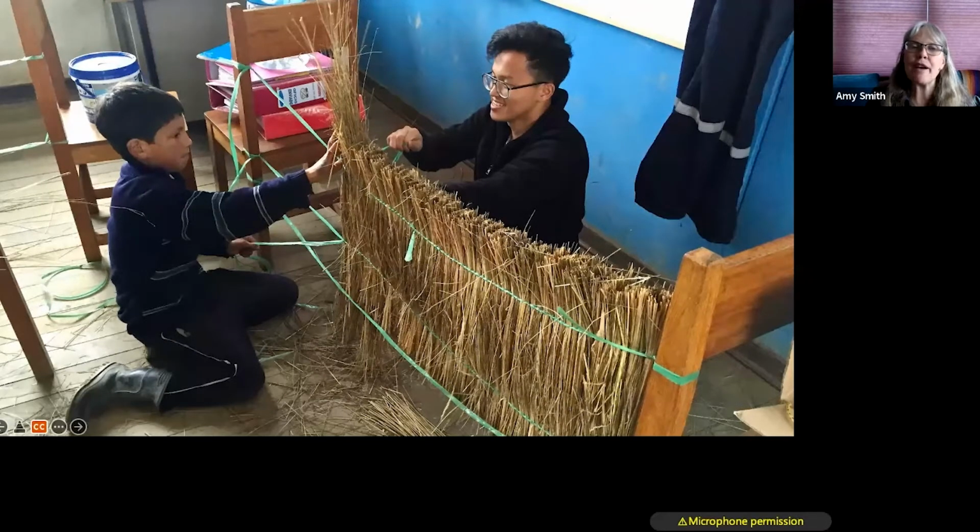But in actual fact, it was the reverse: this young member of the community was teaching a D-Lab student the traditional way of making fences. But we might let our biases around age influence what we think.